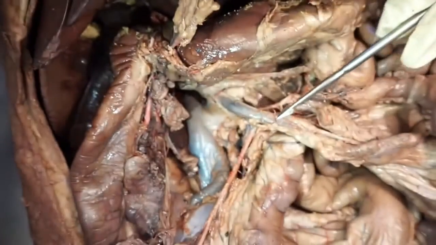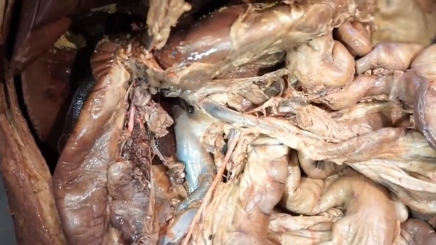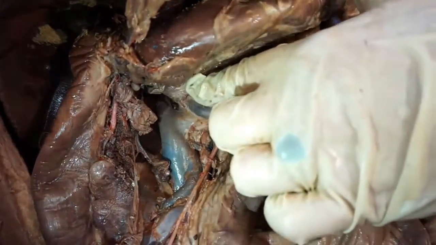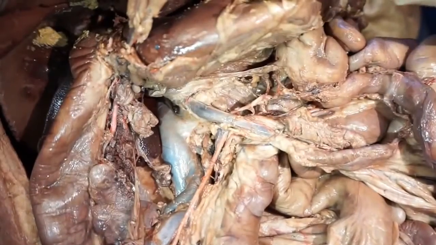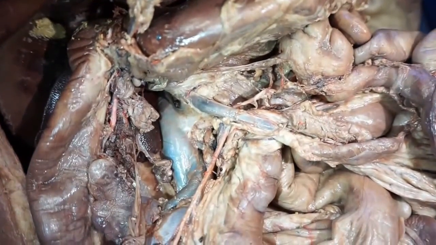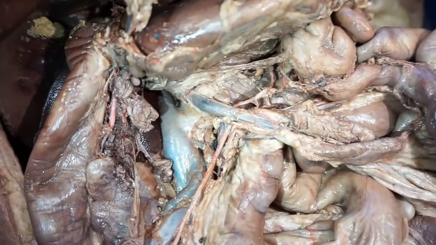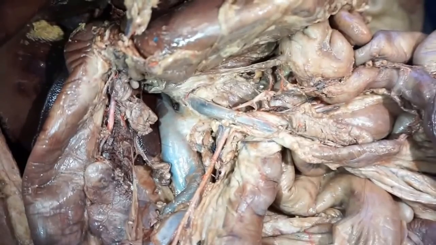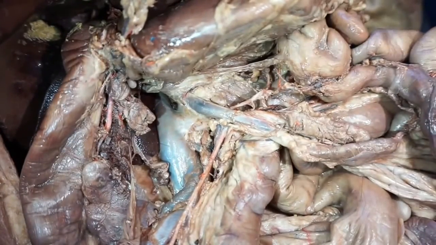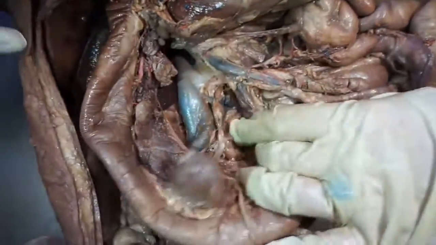So everything supplied by celiac, cranial mesenteric, or caudal mesenteric, its venous blood goes portal first to liver, detoxified. Liver veins go into caudal vena cava, which is nice clean blood. Any of the abdominal wall, pelvic cavity, kidneys, pelvic limb that are supplied by paired arteries are going to go back through caudal vena cava.